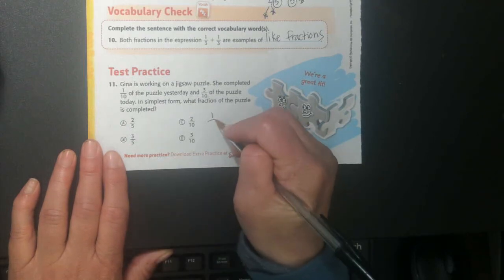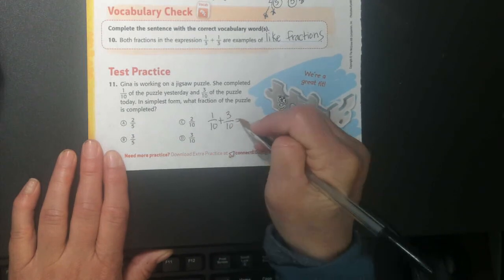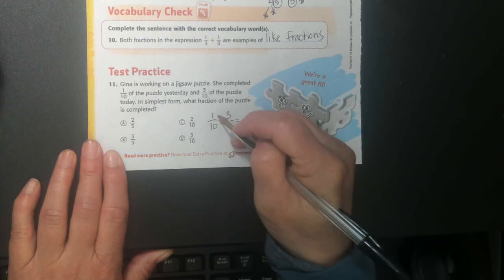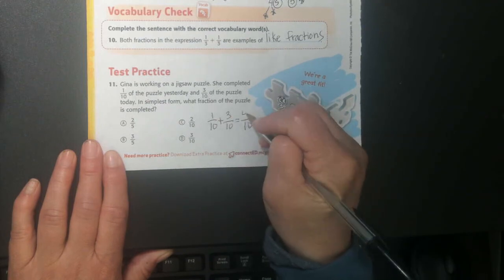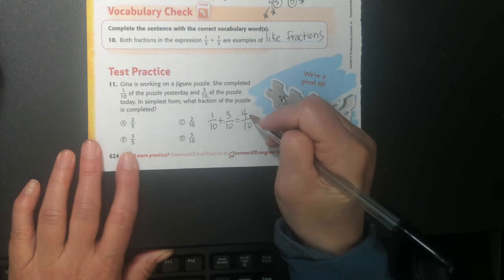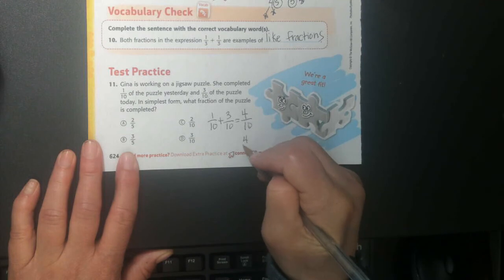So I'm going to add my 1/10 of the puzzle plus my 3/10 of the puzzle, and we will get, my denominator stays the same. I add my numerators. 1 plus 3 is 4, 4/10. I'm going to reduce this to its smallest, right, the smallest number I can. I could do it this way, 4 and 10.